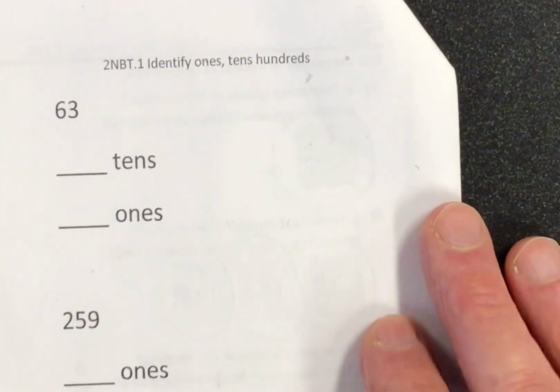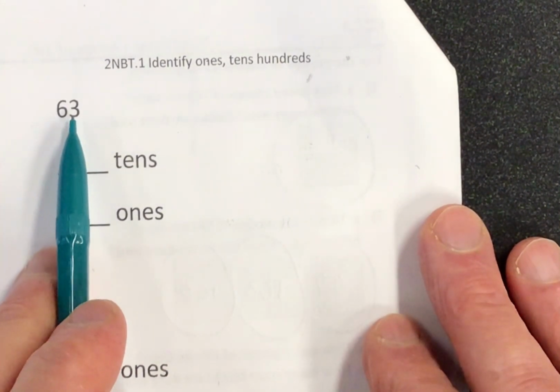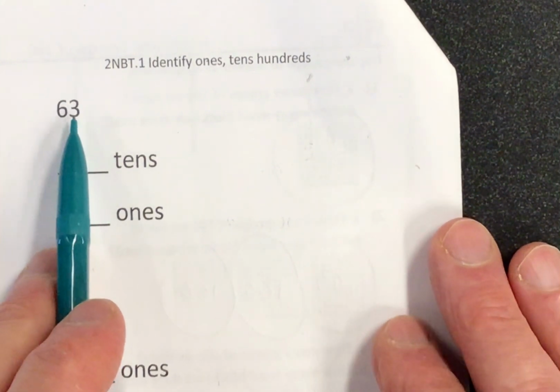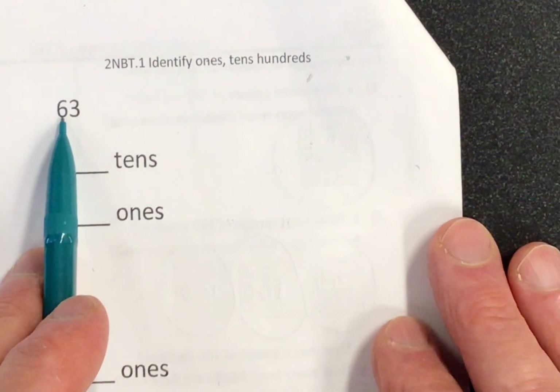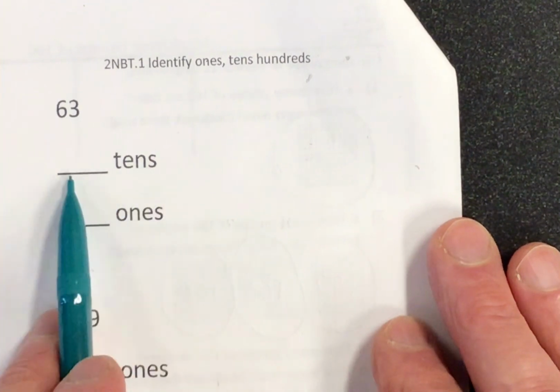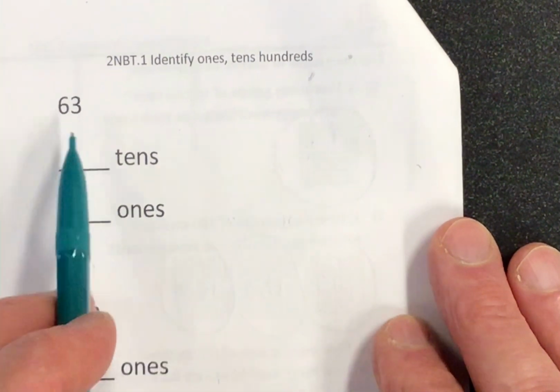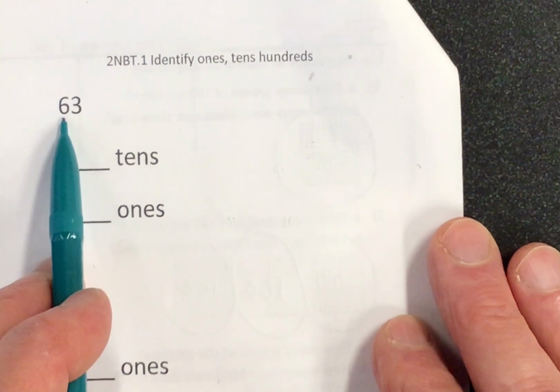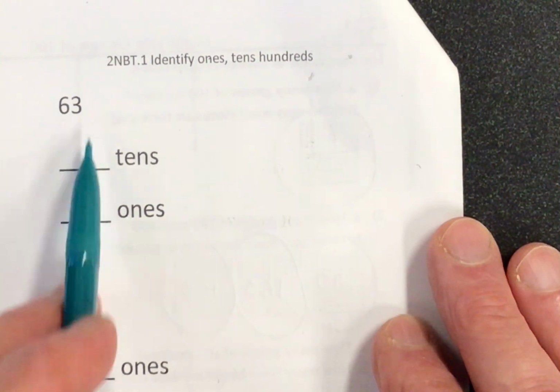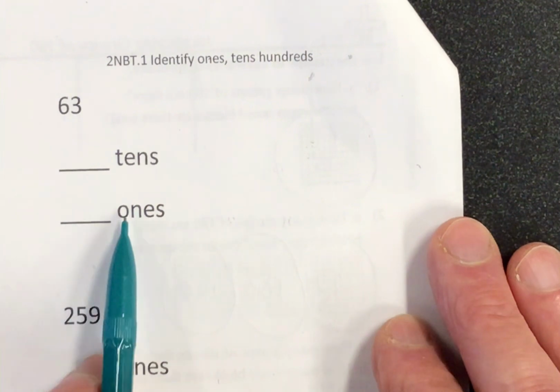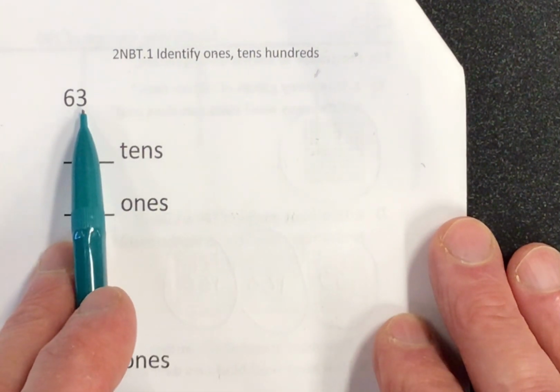Now, when we look at this two-digit number, there's just 2 digits. It's still the same, ones, tens. Now, this says blank tens. Oh, it's asking for tens first. Ones, tens. We can see there's 6 of them, so you'll write 6 tens. How many ones? 3.